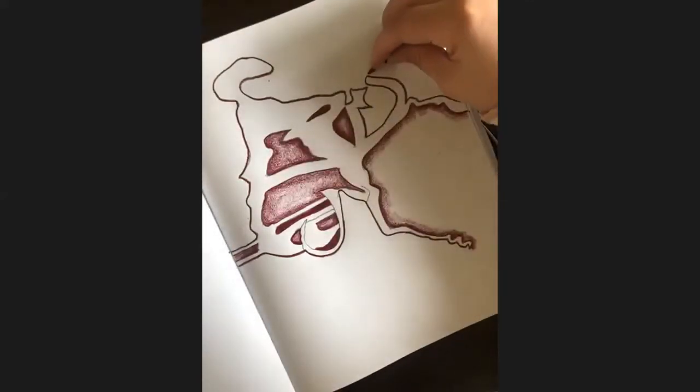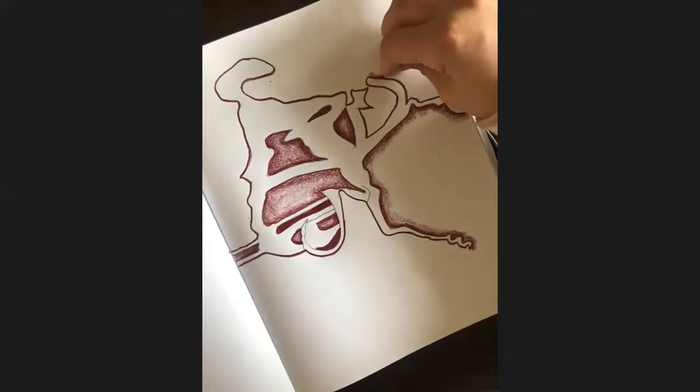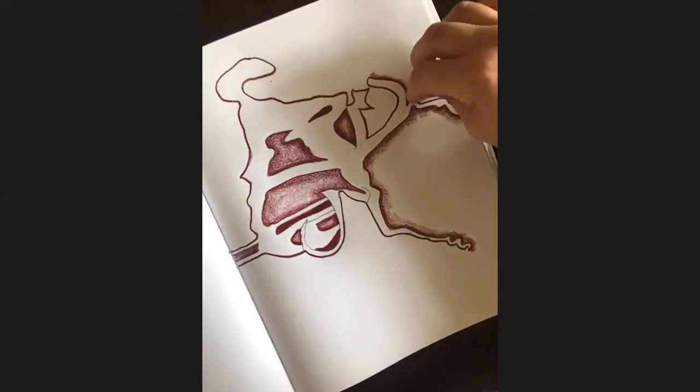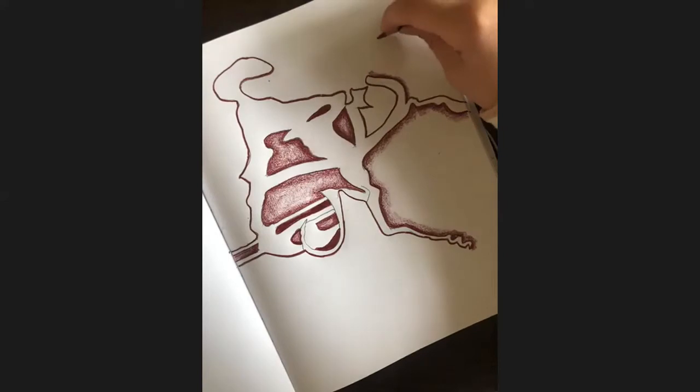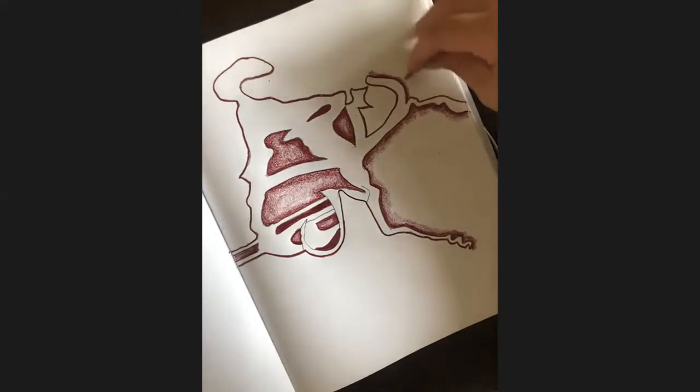Cameron, you're going to make a car wash? You can wash my car. It's filthy. Characters, furries, country humans, and just random little... That's awesome.